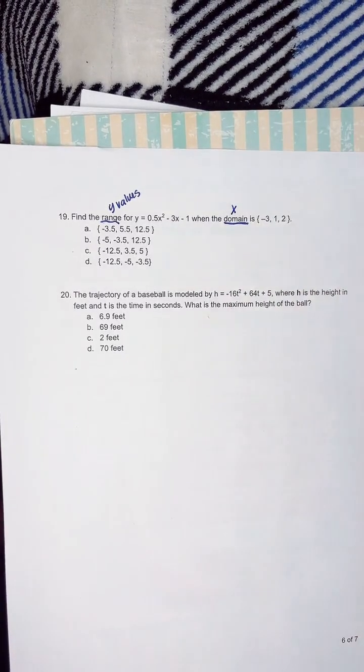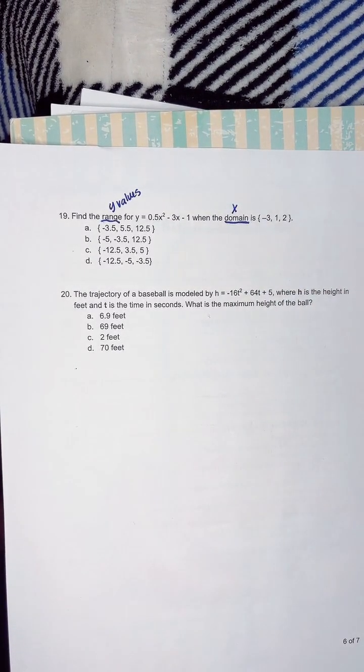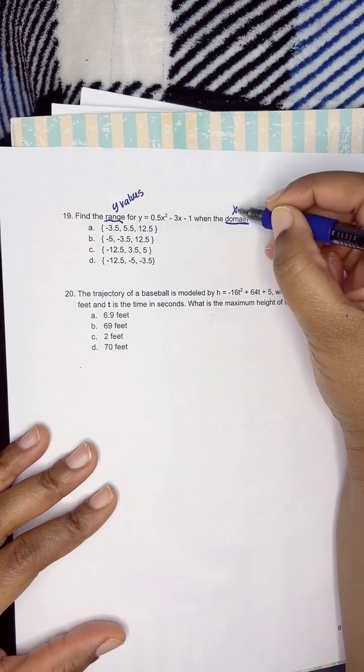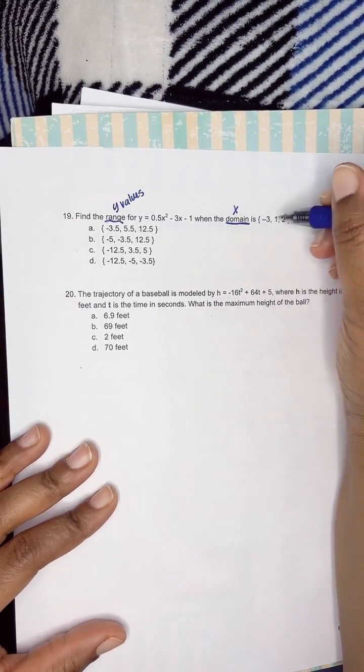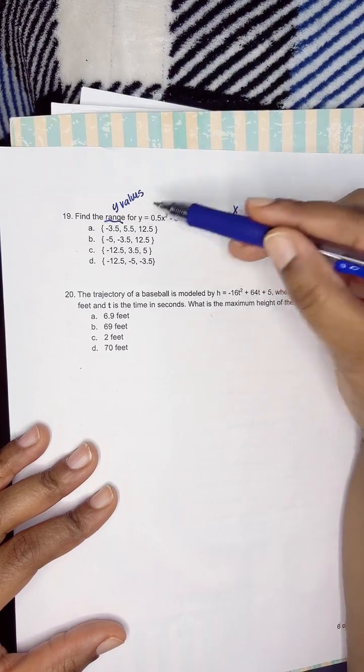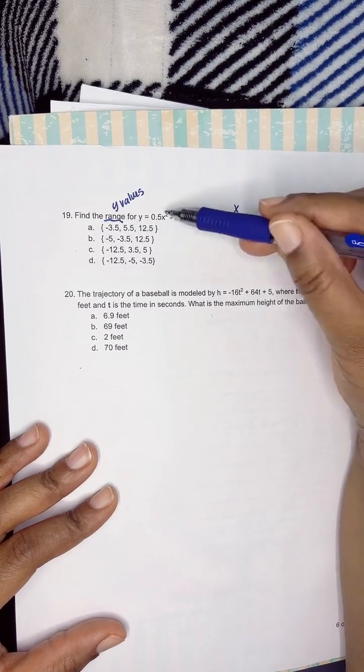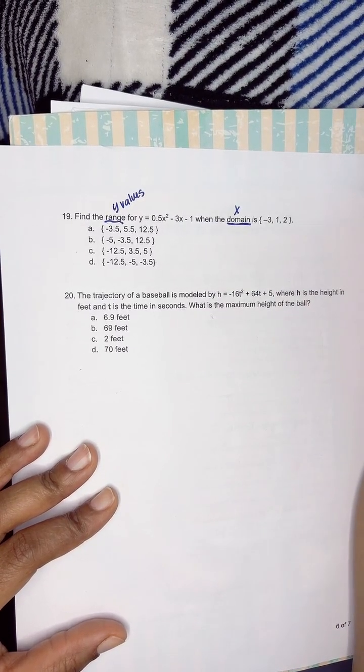See, this is why math is a total different language, right? That's why sometimes people hate math, because it's like, I don't even get what they're asking, right? So now that we know that domain means X's, what they're saying is if we want to find the Y values and I'm telling you what the X values are, plug in and find it.